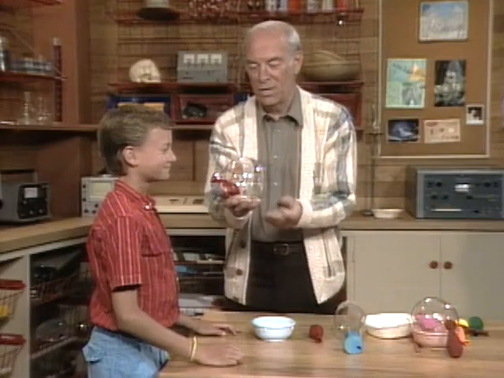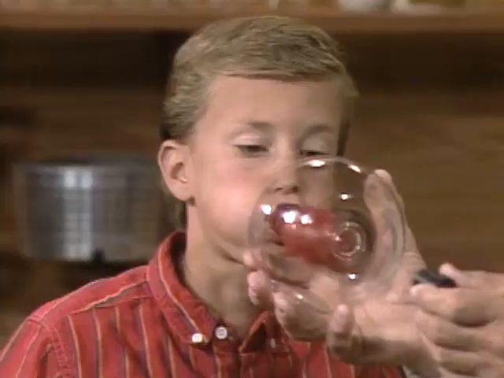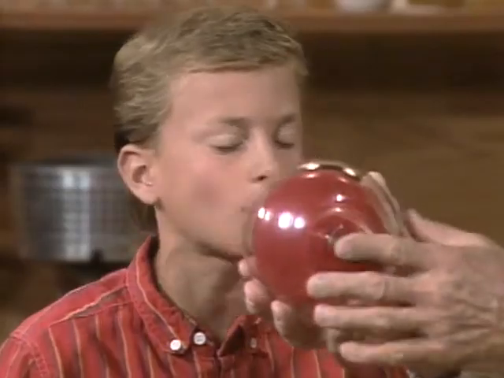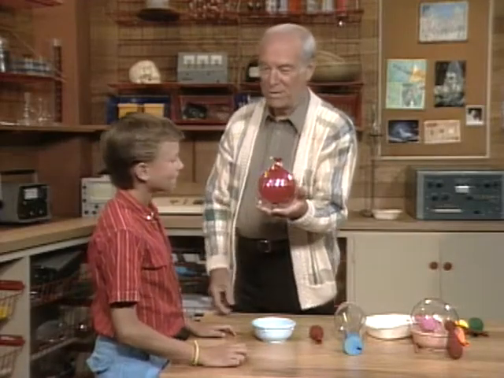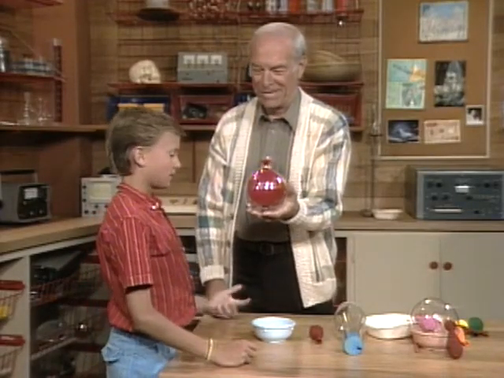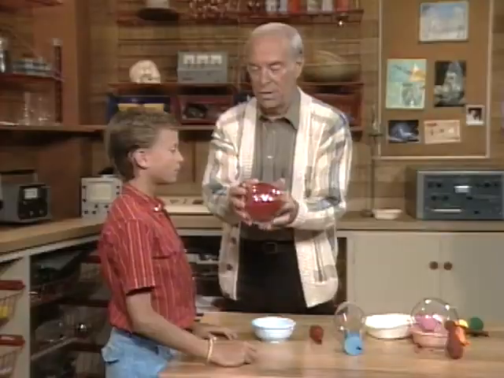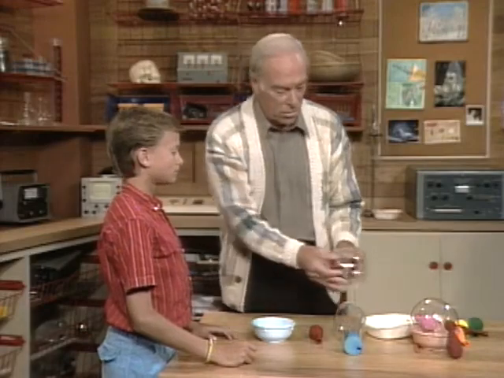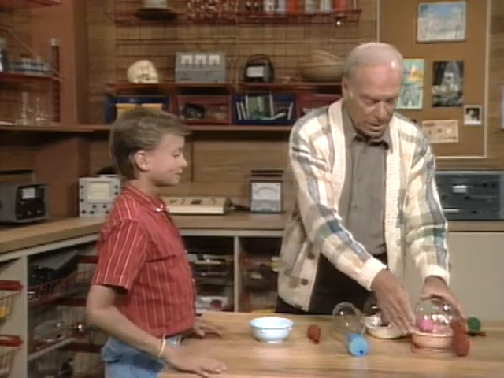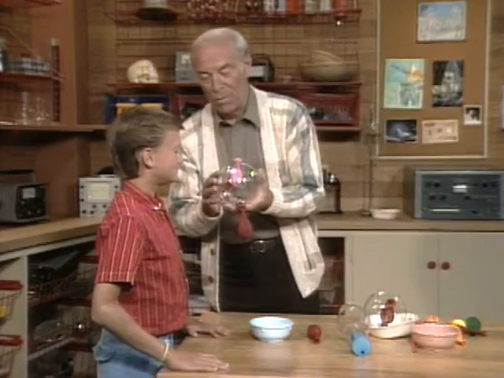Okay, now I'll take the cork out. You should be able to do it. Okay, now, why doesn't it collapse? Well, when you put the cork in, it held all the air in, and this is a hard surface, so the air can't get in and push down on it, right? Right. Okay. Now, here is a tricky version that's a little hard to blow up, so I think I'll do it.